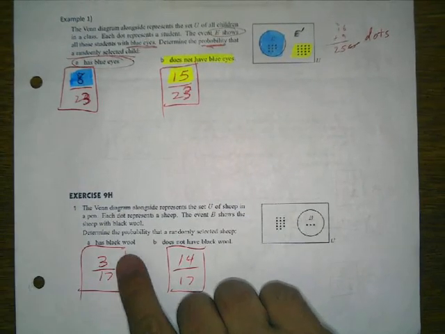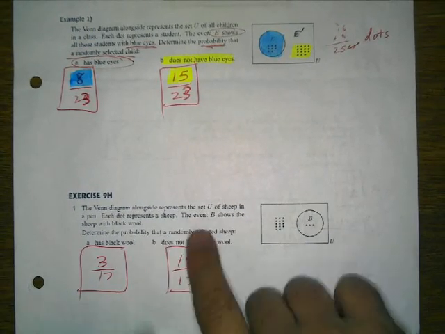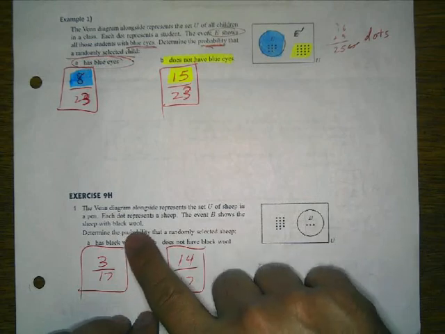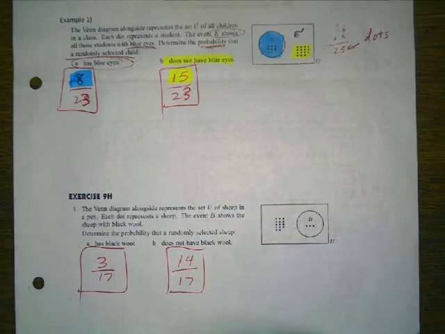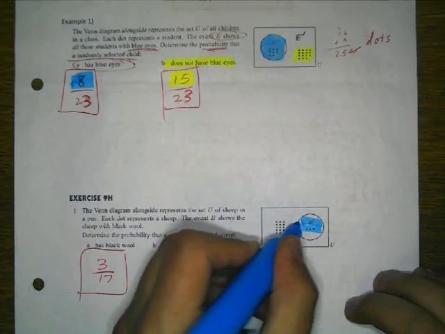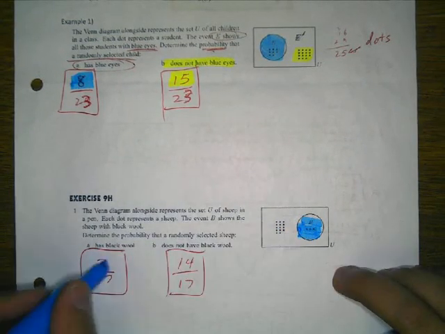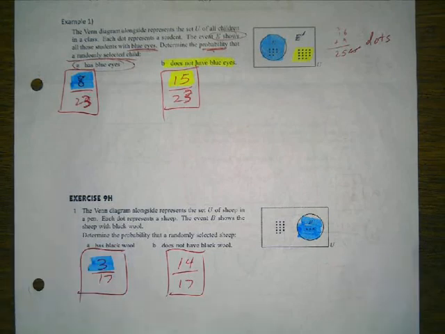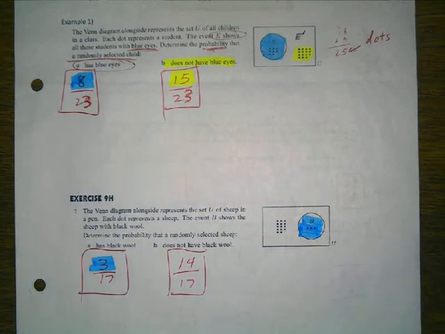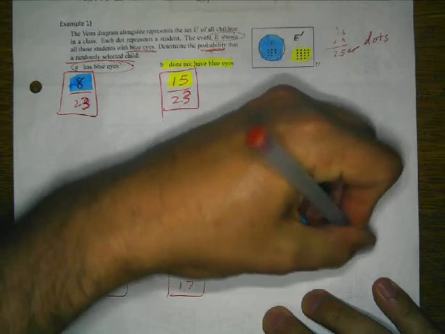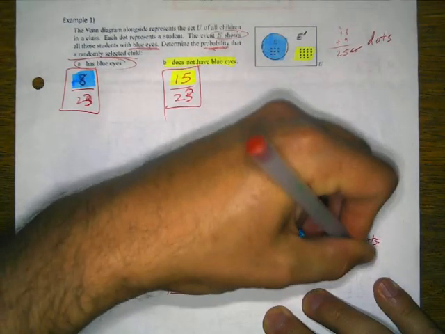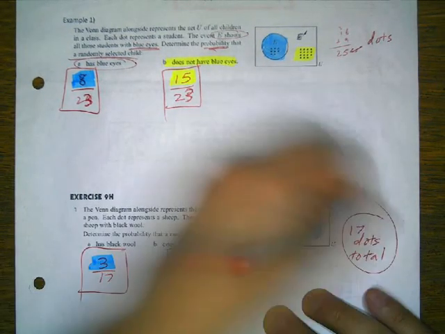Okay, so event B shows a sheep having black wool. So how many dots represent having black wool? 3. Okay. How many dots total? There are 17 dots total. And that has to be the denominator.